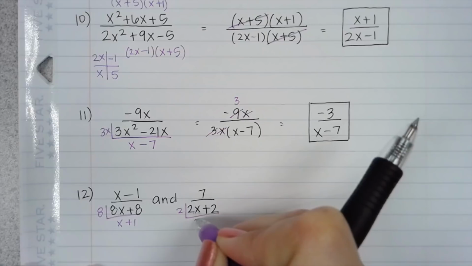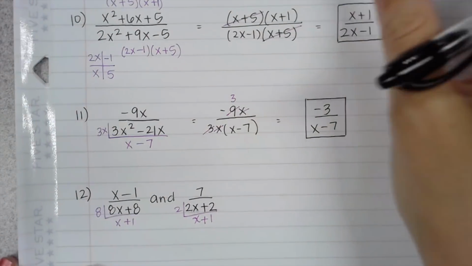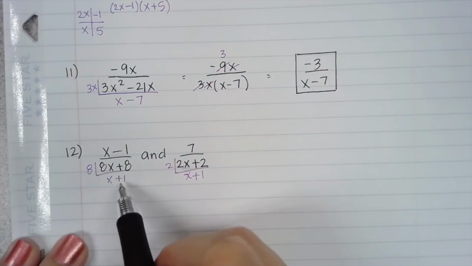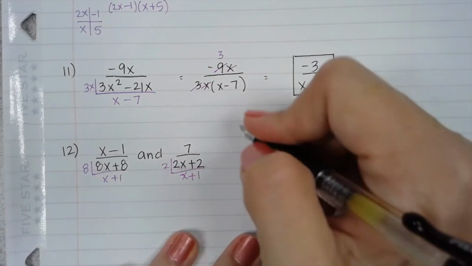So I can GCF or hockey stick out an 8 from the first one, and then I can GCF or hockey stick out a 2 from the second one. So this denominator turns into 8 times (x plus 1), and this denominator turns into 2 times (x plus 1).